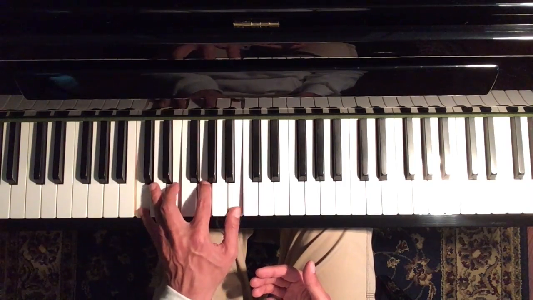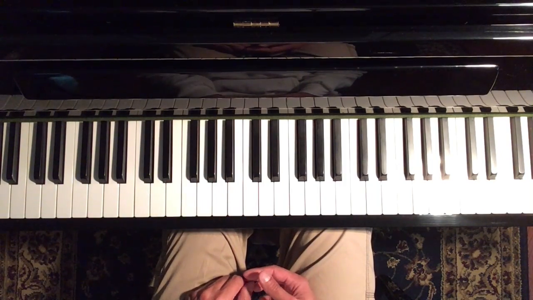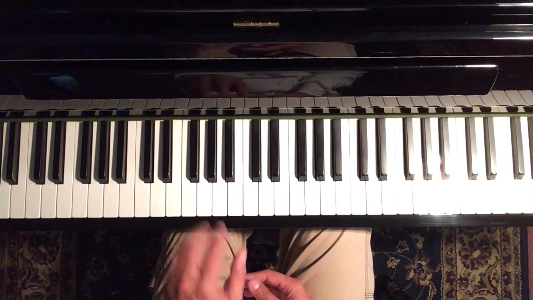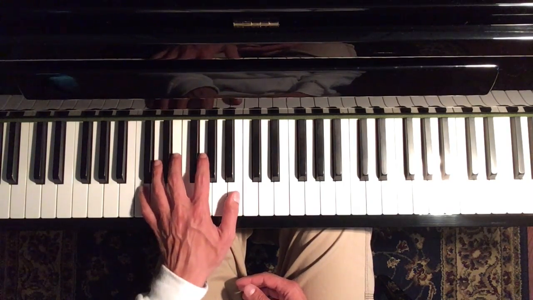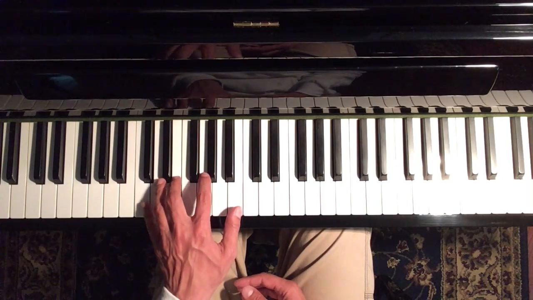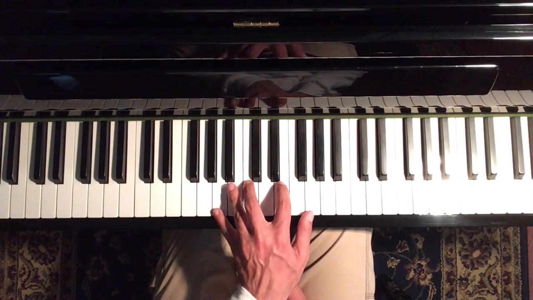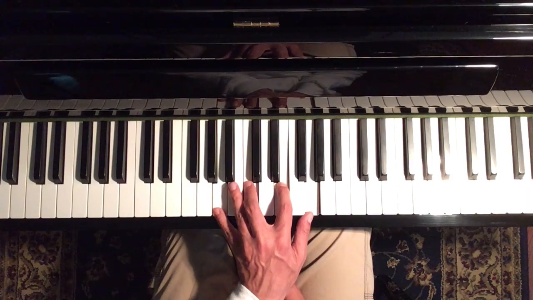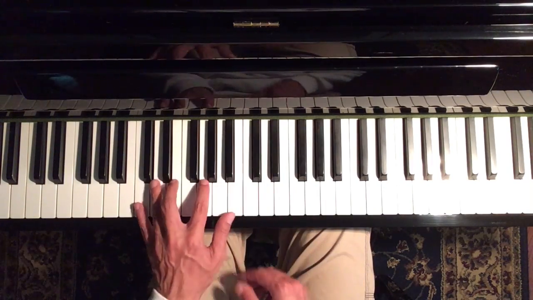2, 5, 1. Here's another example. We can do a series of 6, 2, 5, 1s. So here's the 6th chord in C major.